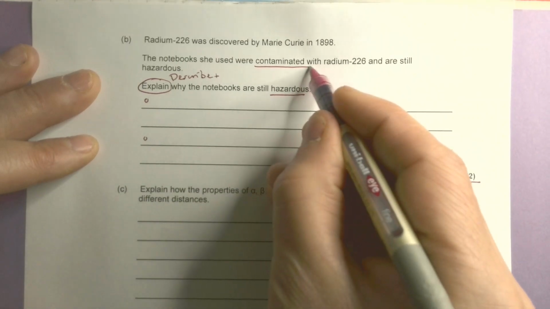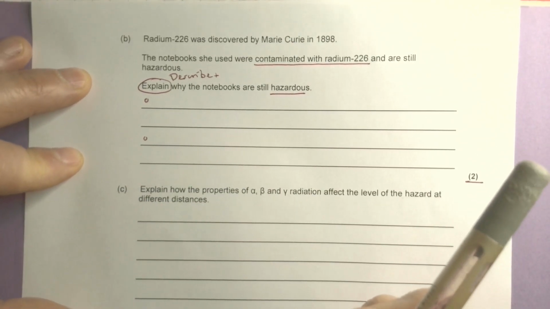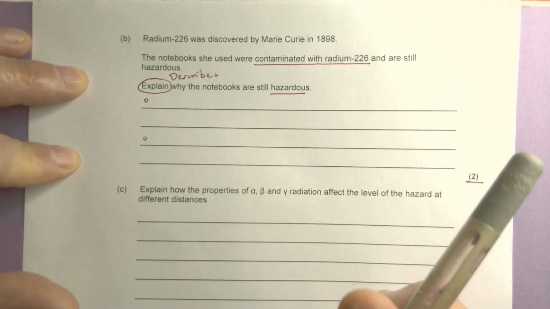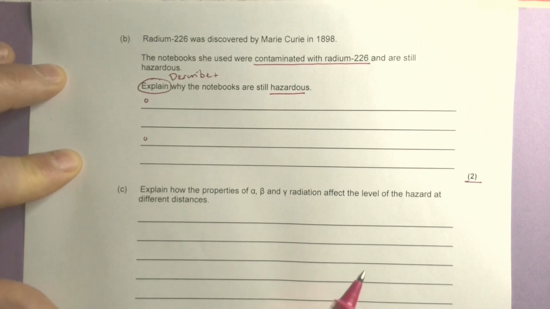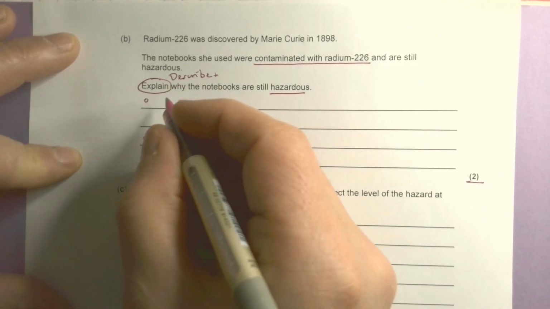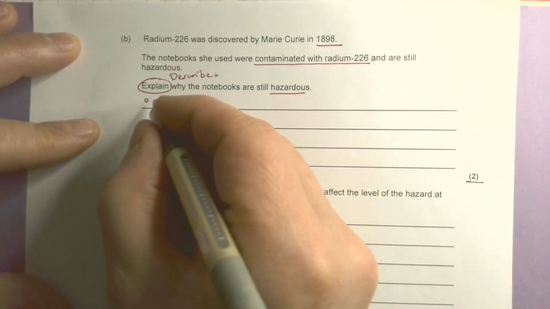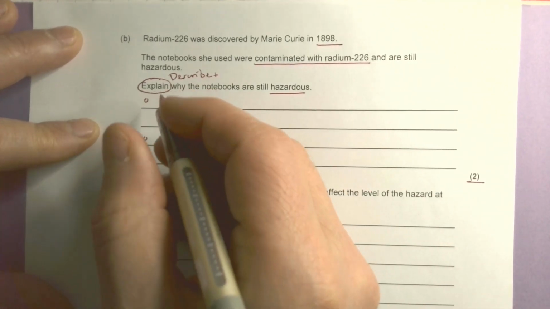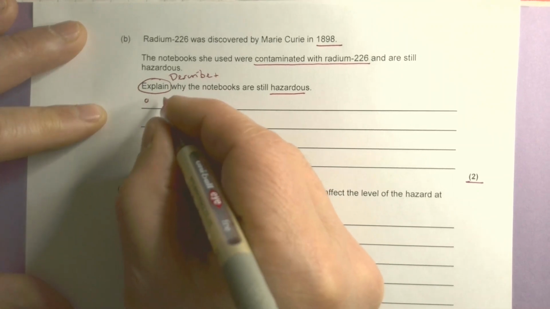They're contaminated with radium-226. Okay, we know that the half-life is high. The half-life is 1,700. That was 1898. So how far is that? So less than 200.